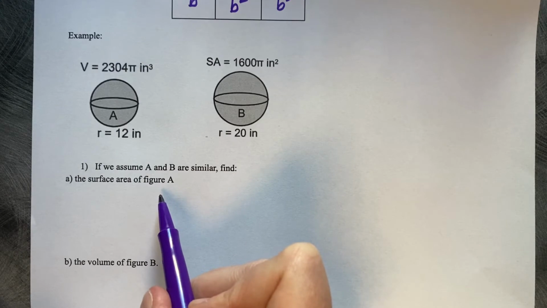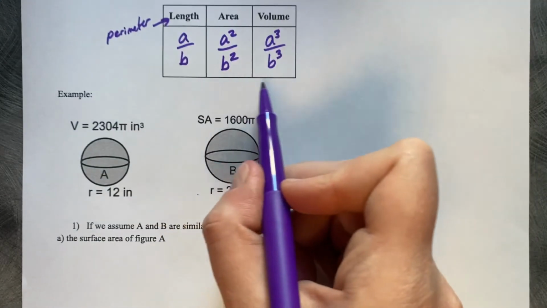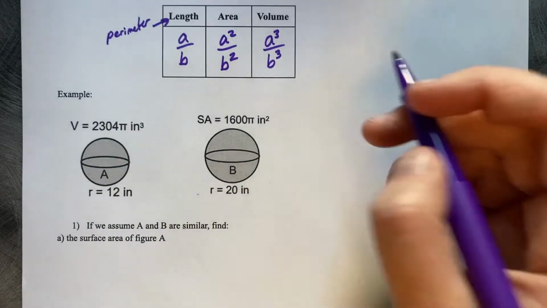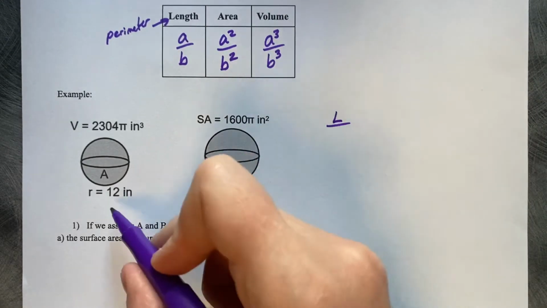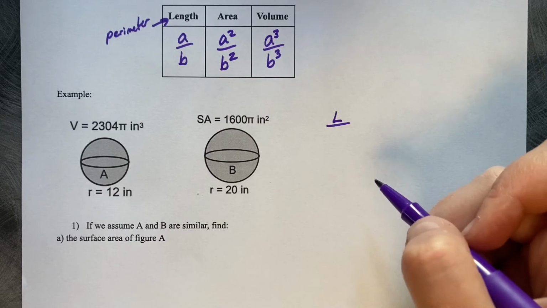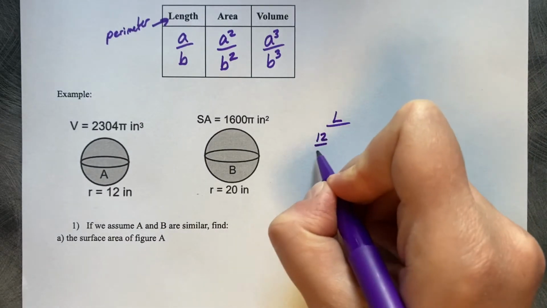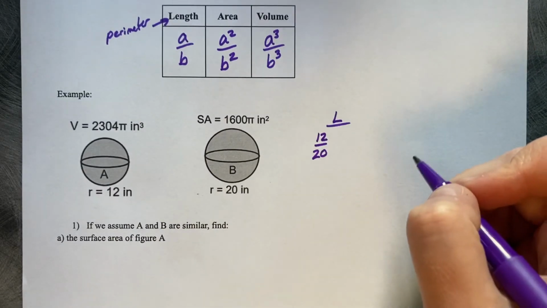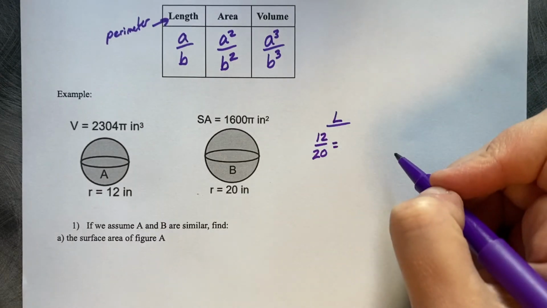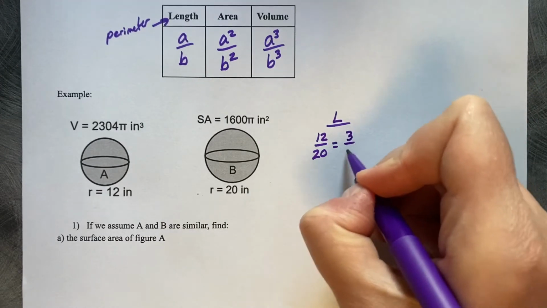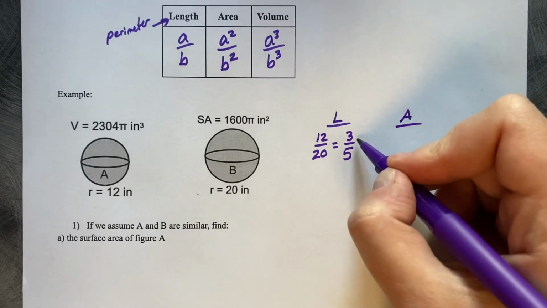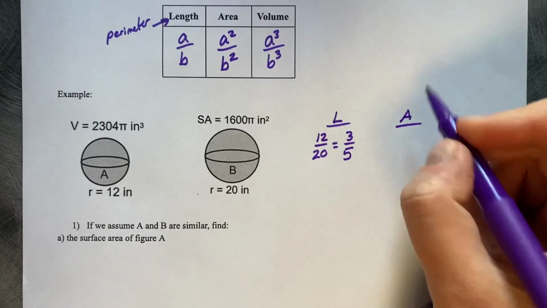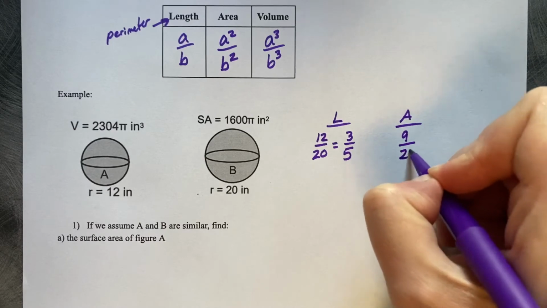So the first thing we need to do is write down our comparison between our lengths, areas, and volumes. The length comparison here is going to be just the radius comparison. So it's going to be a 12 to 20 comparison. Recall that you can reduce that. 12 to 20 reduces to 3/5, which gives us an area relationship of 3 squared over 5 squared. 3 squared is 9, 5 squared is 25.